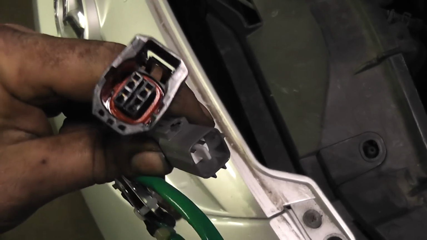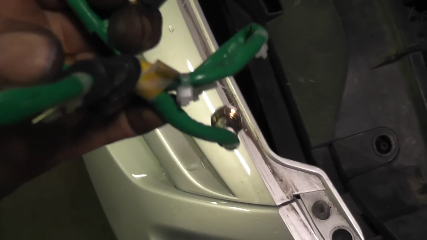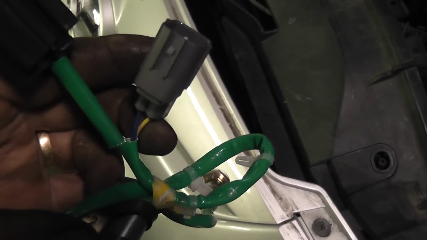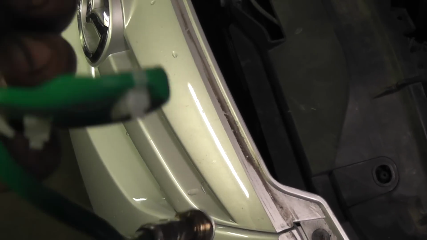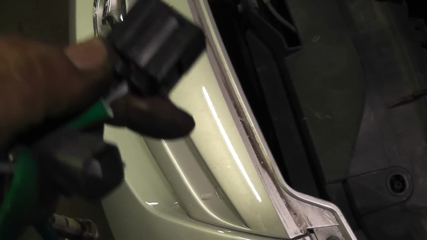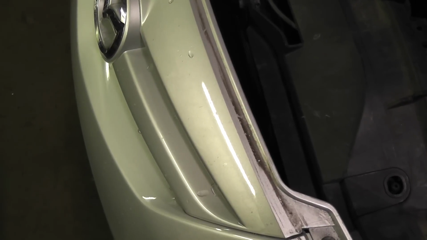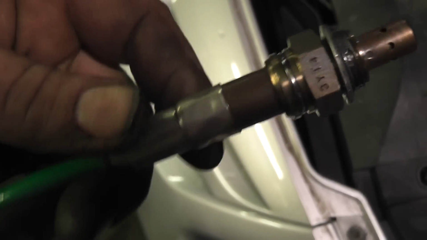It has a green wire and it has two separate connectors. I believe this one here with the blue and the white or yellow, whatever that is, that's your heater circuit, and then these three on this connector are the control side. So it's definitely an odd sensor as far as the connector ends go. So we'll throw this puppy in and check out the readings.